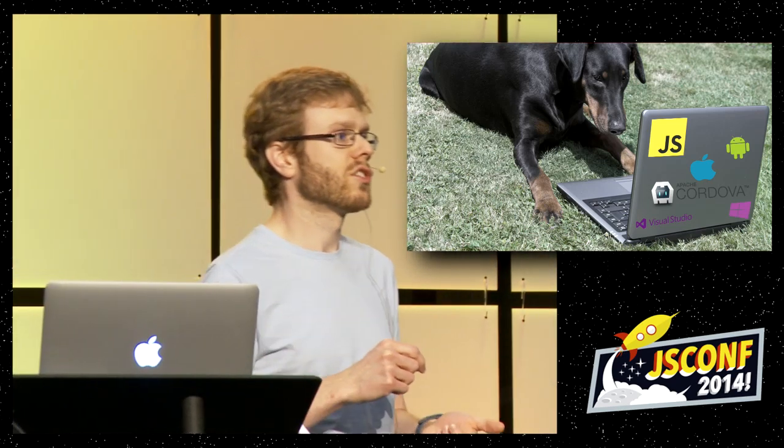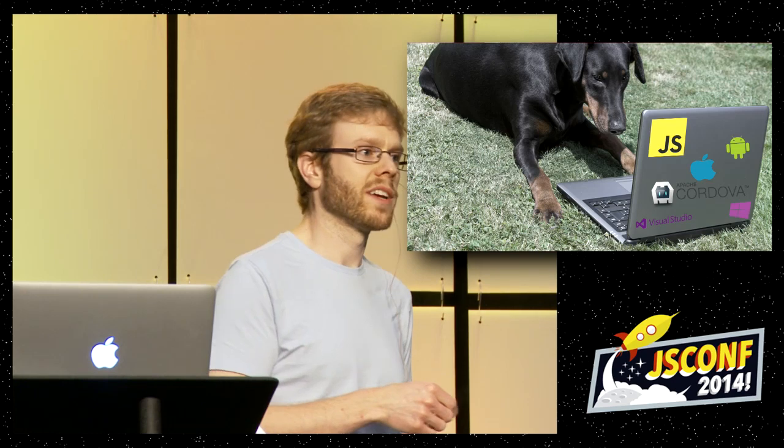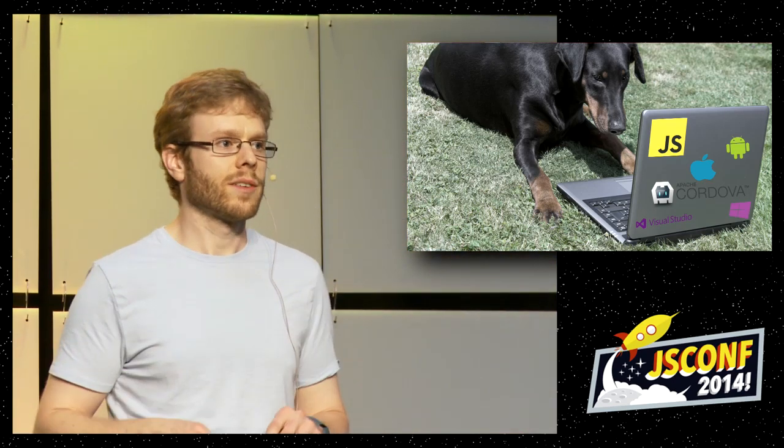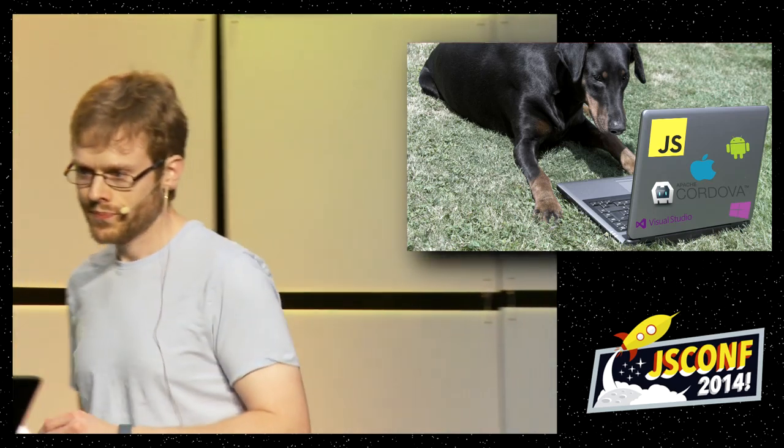And you can also use the plugins to normalize APIs across the devices, because not every device has the same DOM, not every device exposes the same sets of things. So you can use this plugin model to work with that.